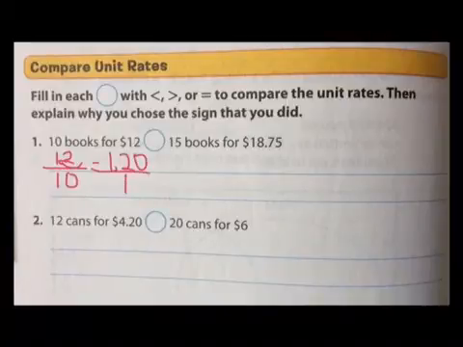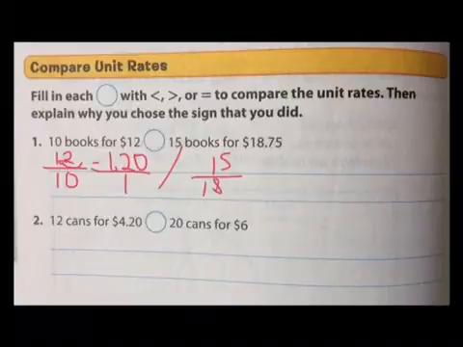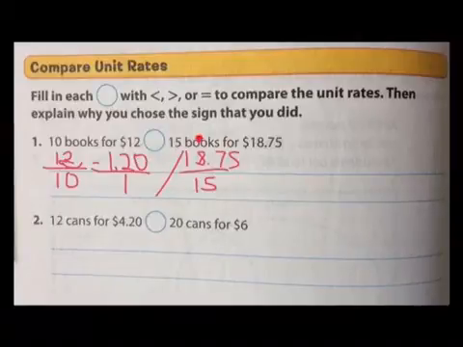And then over here, I have 15 books for $18.75. Same thing. 15 books divided by 18 and 3/4, right? But I'll just write it as 18.75. Oh, I did that backwards. Okay, I hope you caught my mistake. And then remember, we always learn from mistakes.